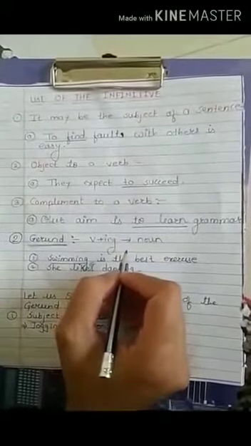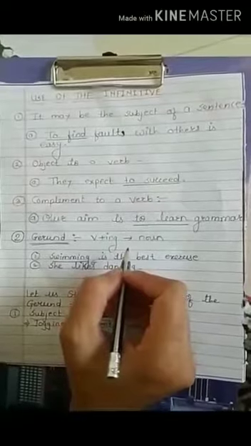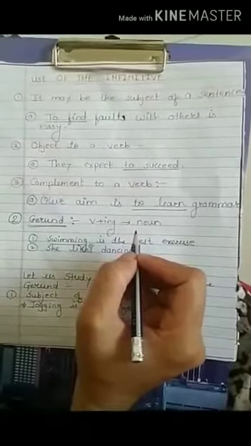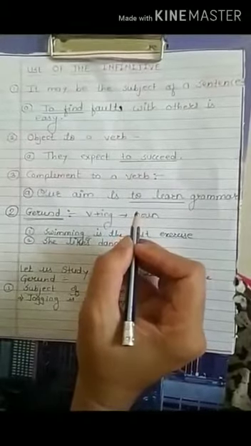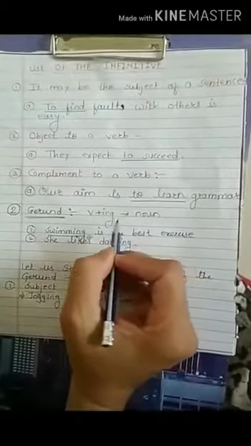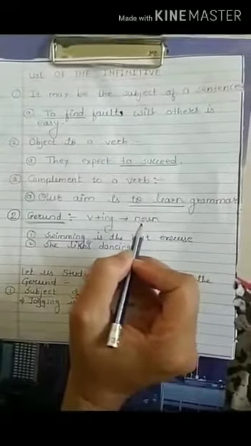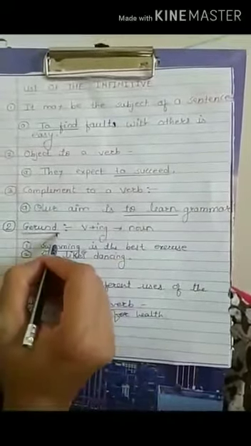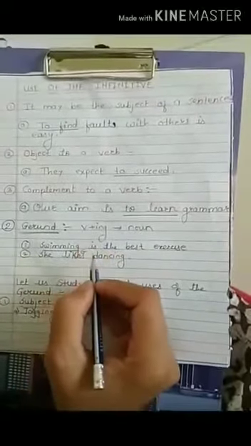Let us study the second kind, that is gerund. When the ing form of a verb is used as a noun, it is known as a gerund. A gerund is also known as a verbal noun, for it can take an object like a verb. In short, when verb plus ing is used as a noun, it is called as gerund. Let us study some examples.